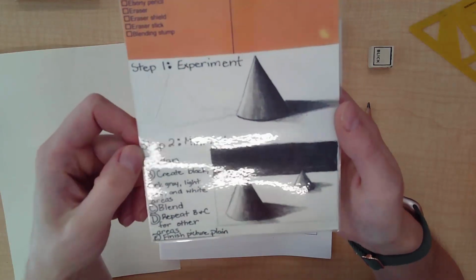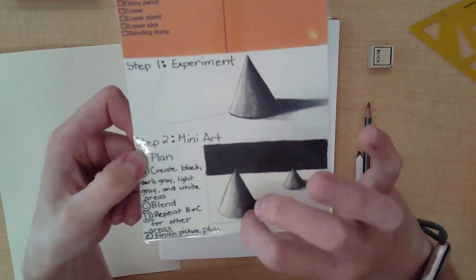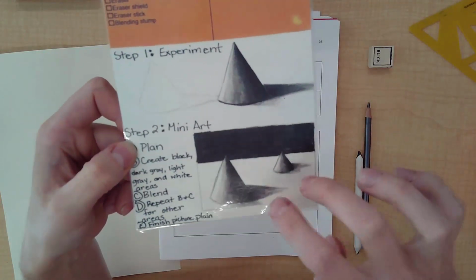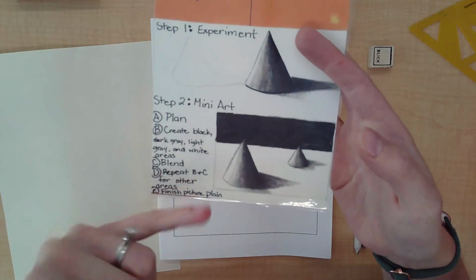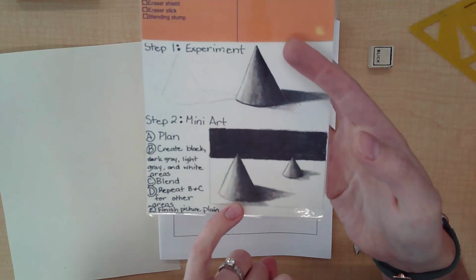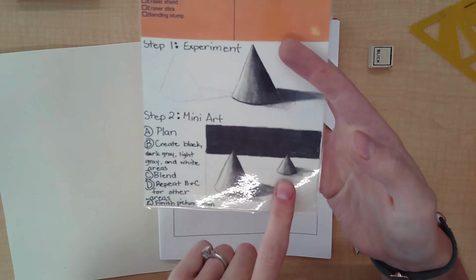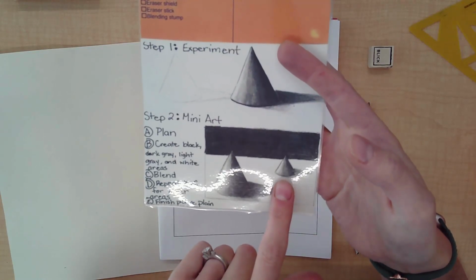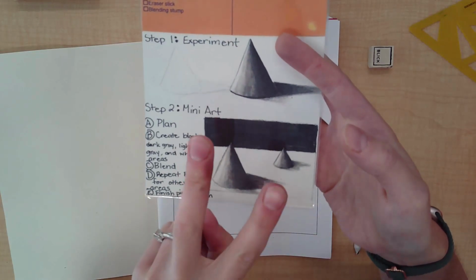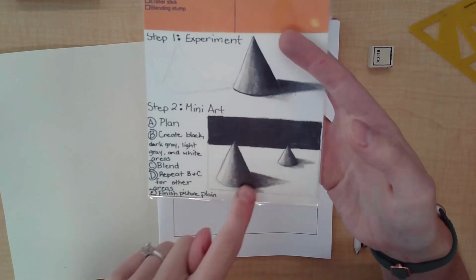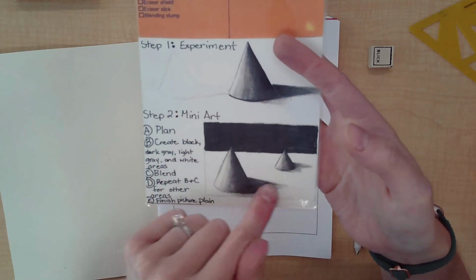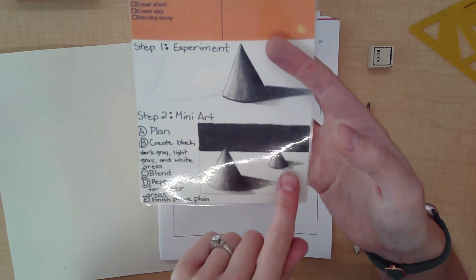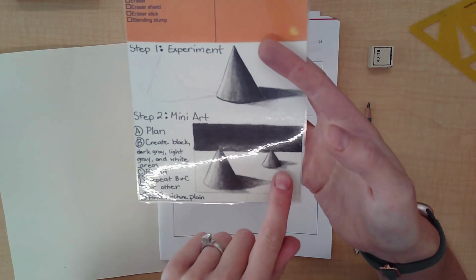Okay, so first you're going to plan. You do not have to do a cone. I've done two cones here, but one of the things in your rubric was having something in the foreground or closer to you, and then having something in the background or farther away from you. You will need two objects, okay? One that is closer, bigger, and crisper, or easier to see the shadows and the transitions, and one that is smaller, farther away from you.